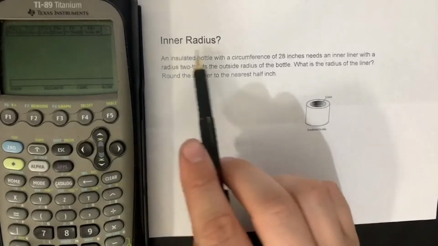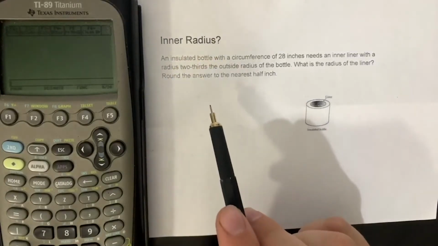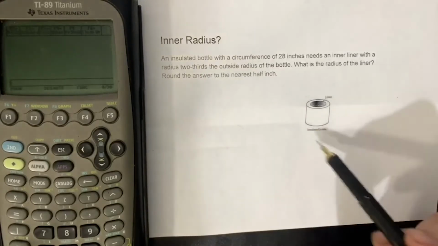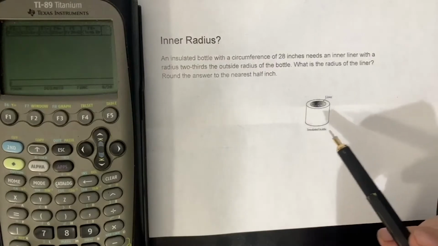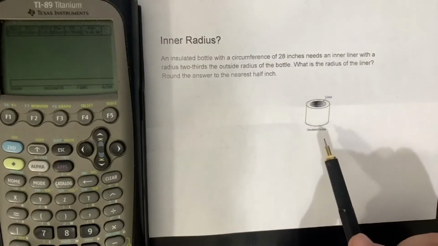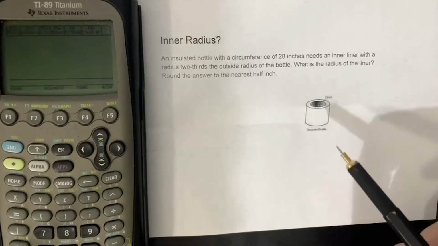In this video, we're taking a look at calculating the inner radius with the information that is given. Just a quick glance, we're seeing an image, but we're not seeing many dimensions. We're basically just saying that this is the insulated bottle. We've got the liner, the internal part of it, shown in the shaded colors.